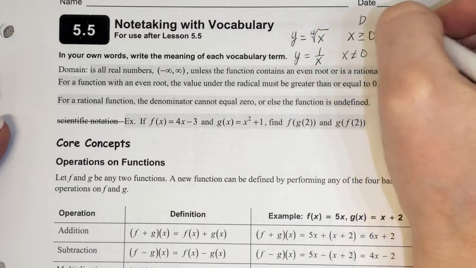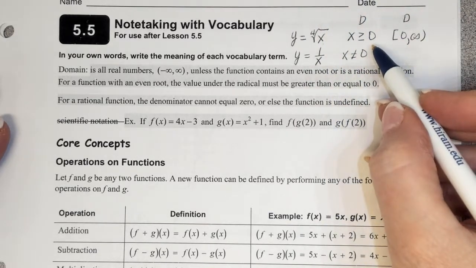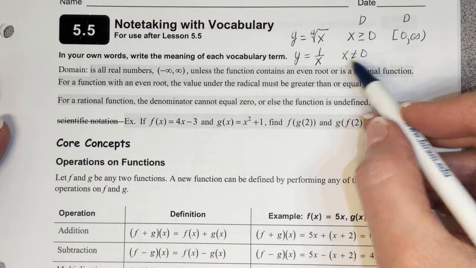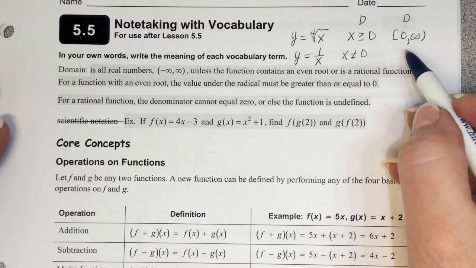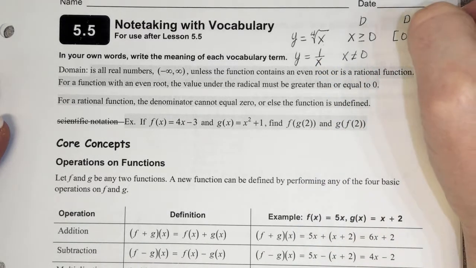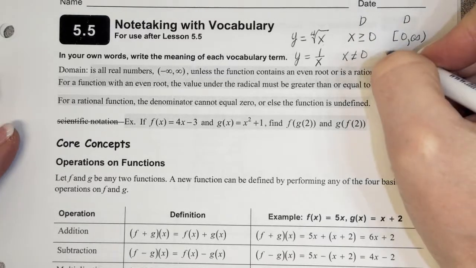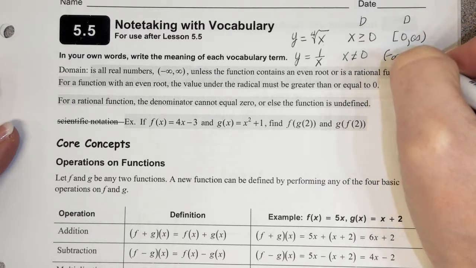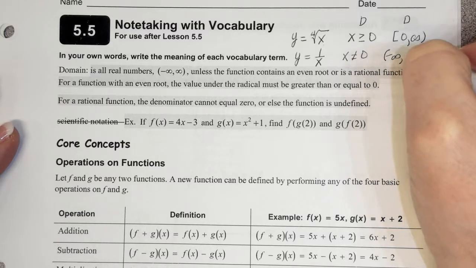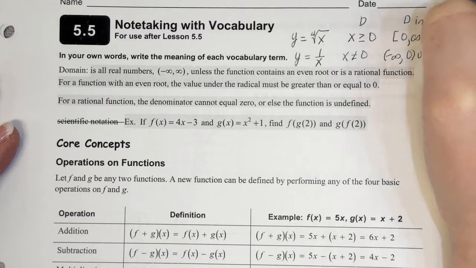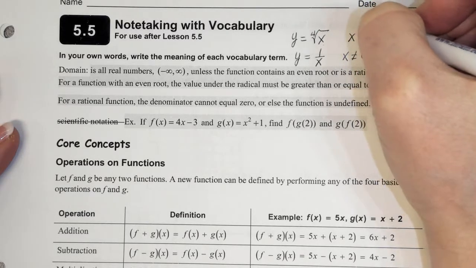So these are the ways we can write the domain. This is as an inequality. This is as just not equal to. We could write it that way. How would we write the domain in interval notation with this one? Go ahead. It would be x is less than 0 and x is greater than 0. Okay, but in interval notation, negative infinity to 0 union 0 to infinity. So this is our domain in interval notation.